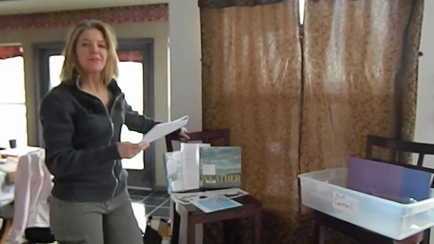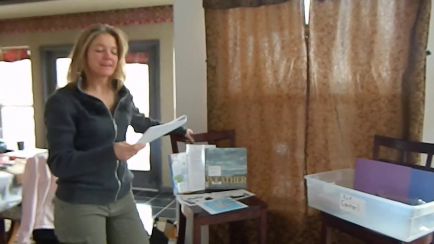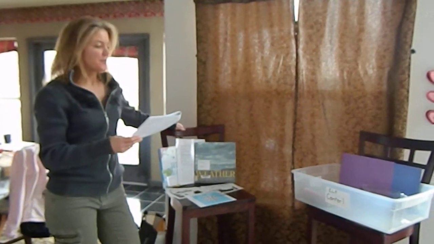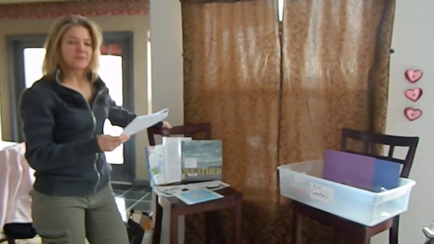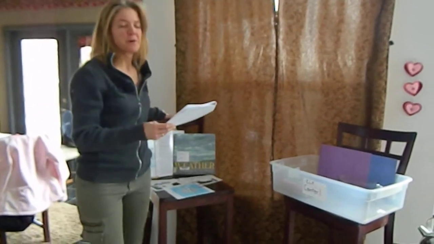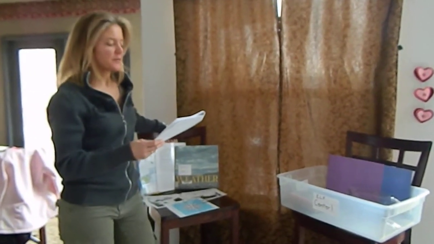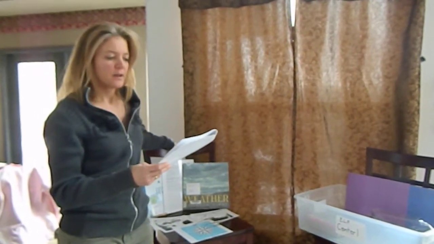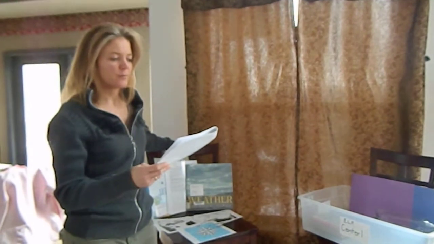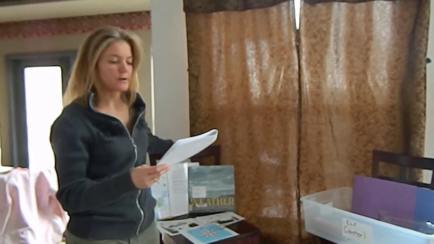We're going to talk about cloud maps, and then we're going to make a cloud in a bottle. So this is our weather and water unit, and clouds are of course a pretty important part of our weather unit. So the objective of this center is to understand how clouds are formed, to learn about weather maps, and to observe how weather patterns move across our country.